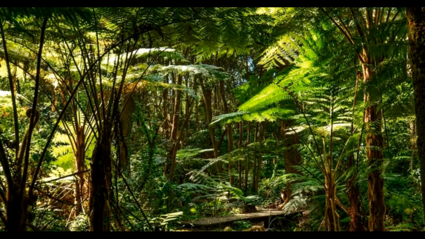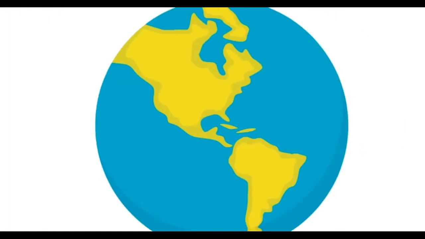Here is a larger ecosystem. It's a rainforest biome. It's a much larger ecosystem than the puddle, isn't it? There are many different living and non-living things that interact in this environment. It is an ecosystem. Larger still is the whole Earth. Scientists consider the Earth to be one large ecosystem. So an ecosystem could be as small as a puddle, or as large as a biome, or even as large as the whole Earth.